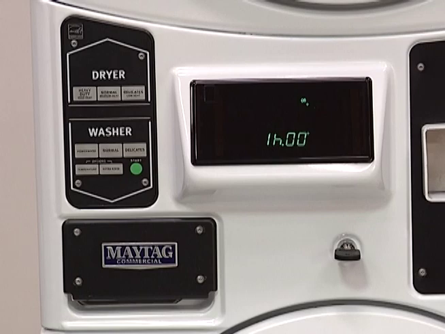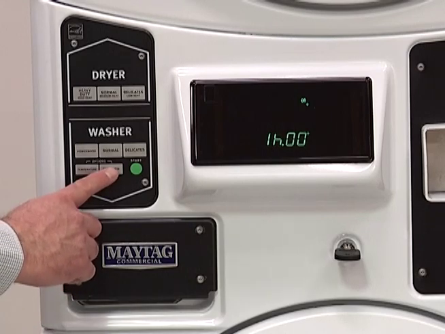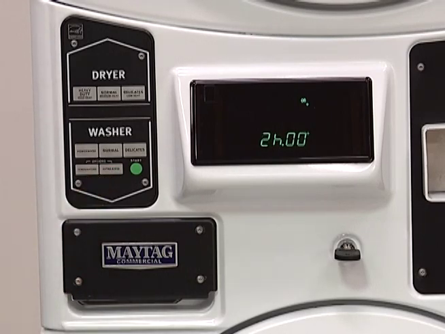To advance to the second help code, press the Extra Rinse button. The display will show 2H.XX. Press Extra Rinse again to advance to the third help code, 3H.XX. To erase the help codes, press the Delegates button.